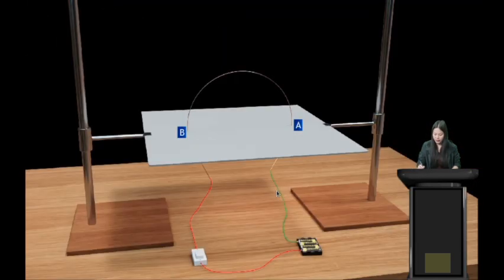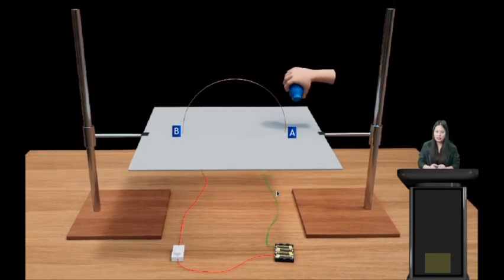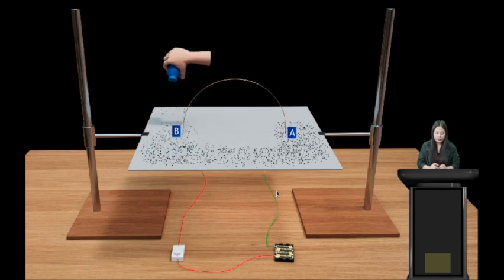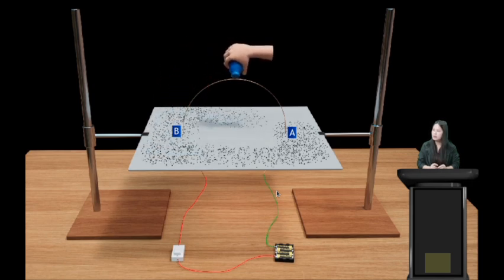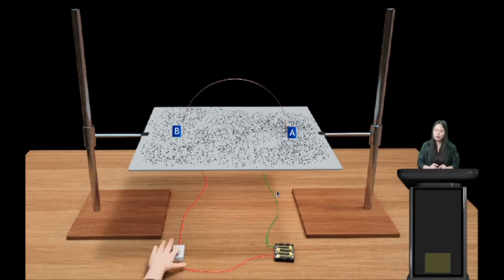Alright, students, now let us reverse the connection. The positive end will be connected at point B, and the negative end will be connected at point A, and let us see the difference. So we have the same setup, we just reverse the connection of the current. So similar steps: sprinkle iron filings on the board, then turn on the switch, then tap on the board 1 or 2 times, and let us observe.